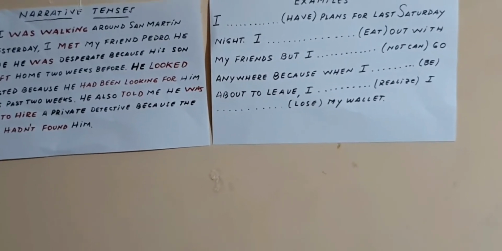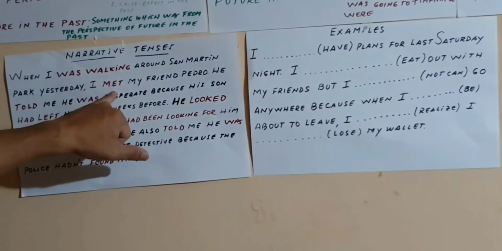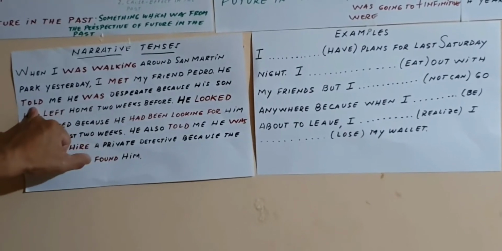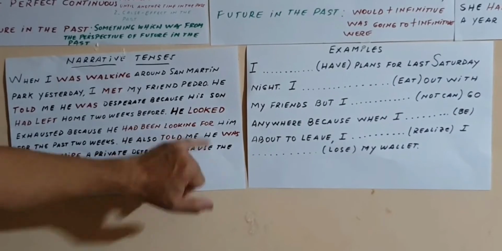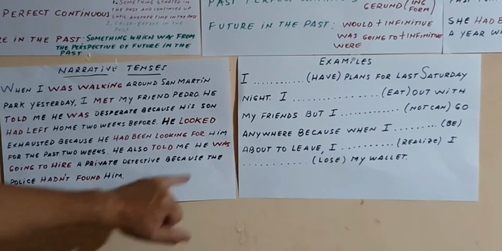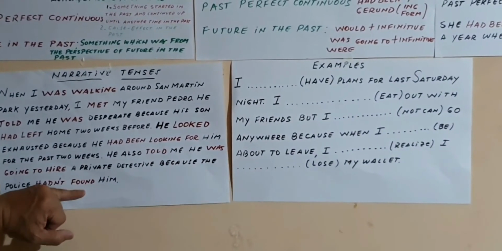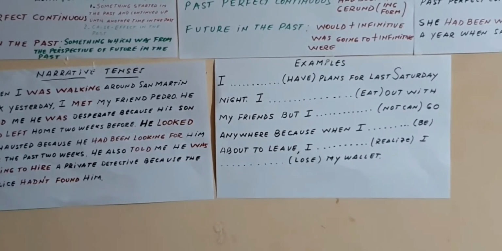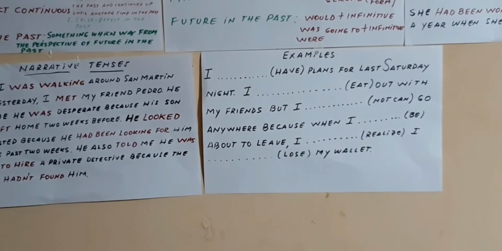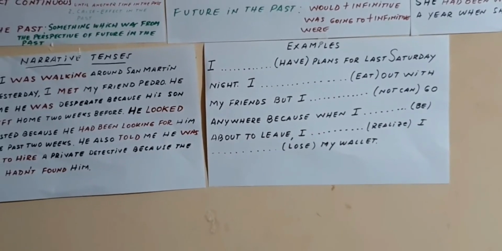He also told me he was going to hire a private detective because the police hadn't found him. Past continuous, past simple, past simple, past perfect, past simple, past perfect continuous, past simple, future in the past, and past perfect. Okay? They are all the verb tenses that we are going to use in a narrative story.